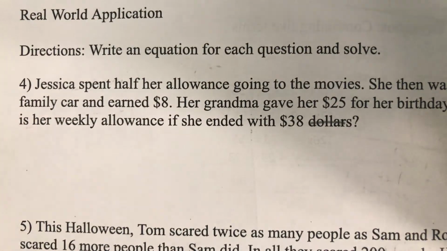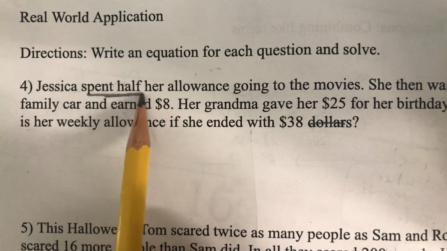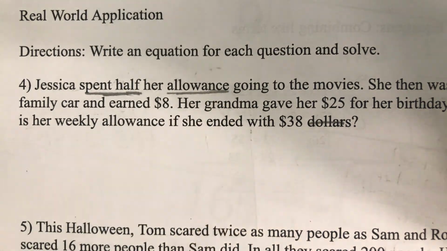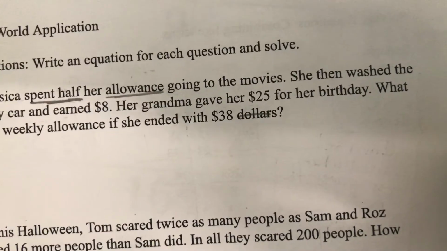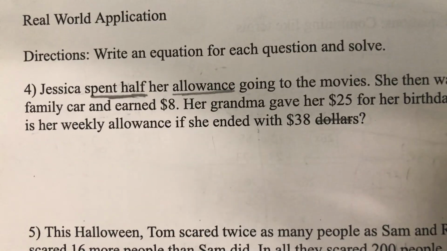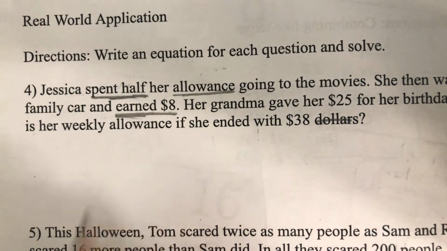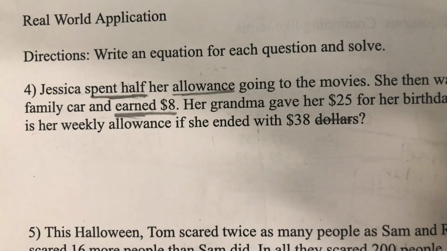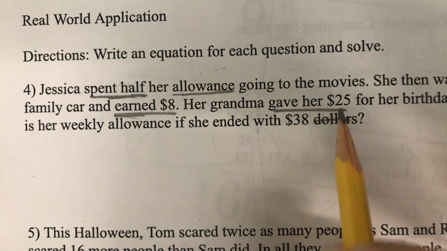Okay, so now we read it again and we underline important information. She spent half, so that's important, of her allowance going to the movies. I don't care where she spent it. She then washed the family car and earned $8. So this is important here. She's got 8 coming in, 8 in her pocket. Grandma gave her 25. So again, that's important.